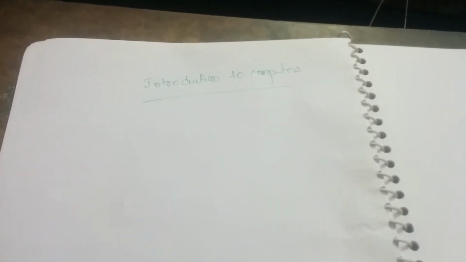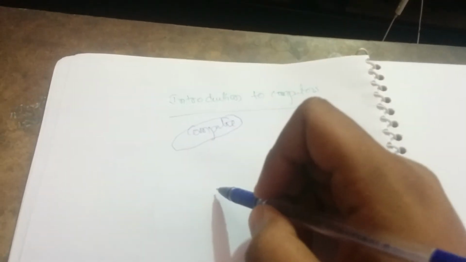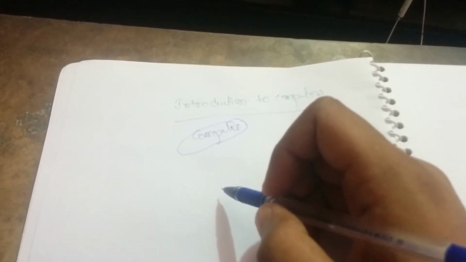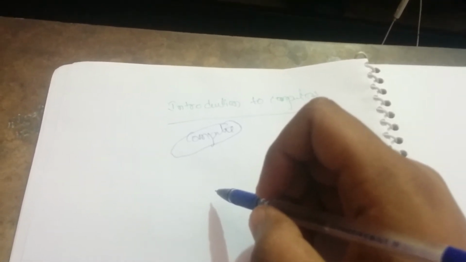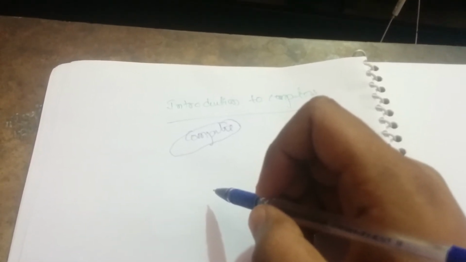Introduction to computers. What does the word compute mean? The word compute means to calculate. Earlier, computers were used for calculation purposes, so they were called computers. Though computers today can perform many different tasks, we still call them computers.